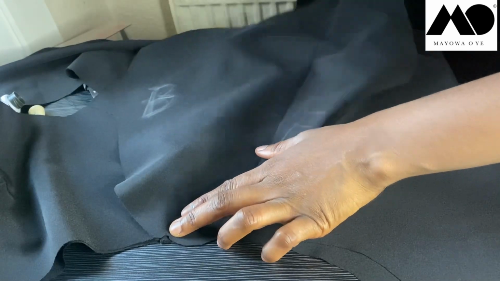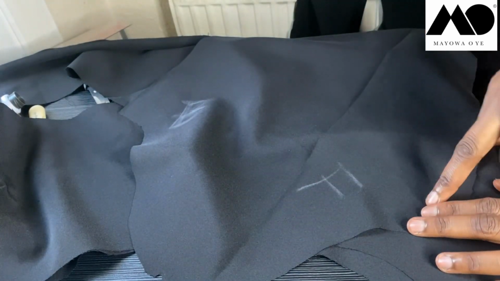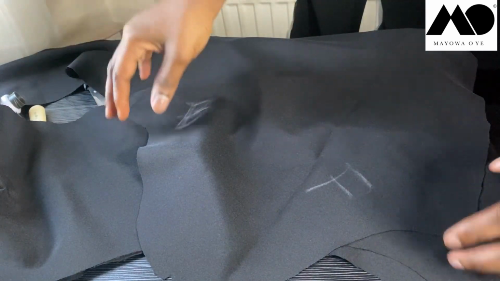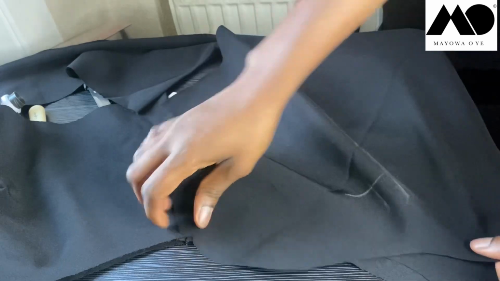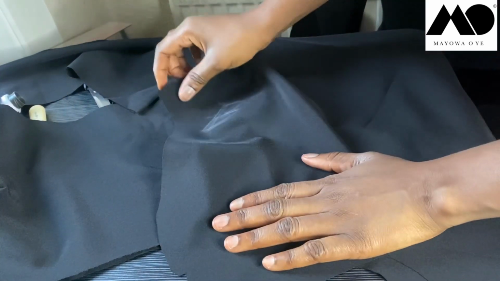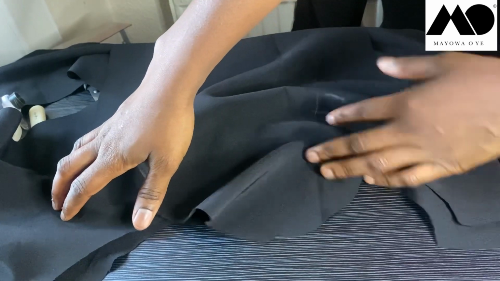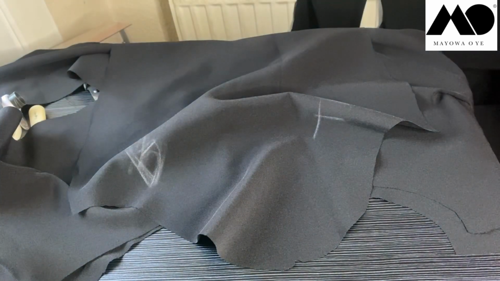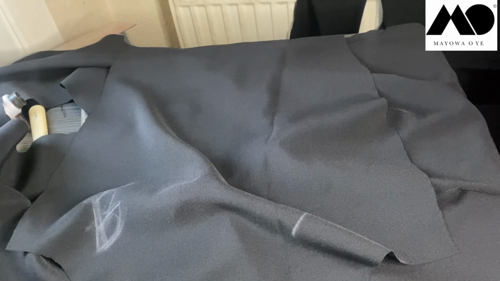You can see my sleeve is marked. This is the front curve of my sleeve, and this is the back curve of my sleeve. So I'm going to match it up. The front curve comes to the front of my dress, and the back curve goes to the back part of my dress. So yeah, I'm just going to do all of that now, and then I'll do the same for the second sleeve and we'll move straight to the next thing.